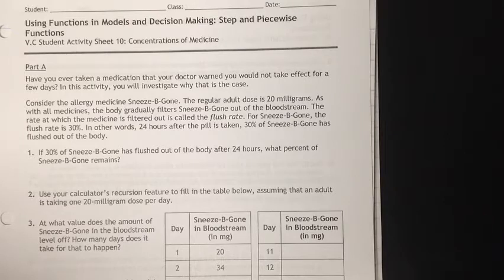Consider the allergy medicine Sneeze Be Gone. The regular adult dose is 20 milligrams. As with all medicines, the body gradually filters Sneeze Be Gone out of the bloodstream. The rate at which the medicine is filtered out is called the flush rate. For Sneeze Be Gone, the flush rate is 30%.